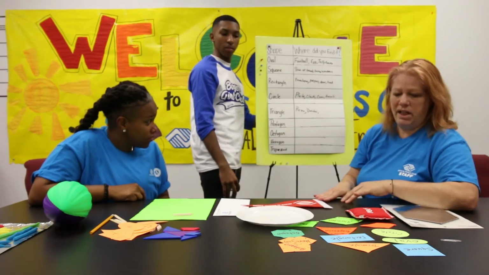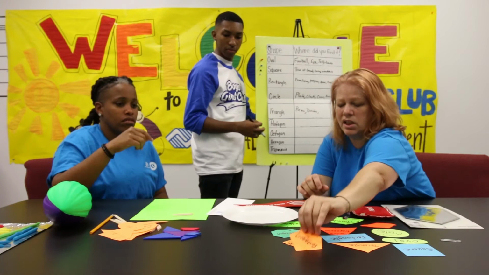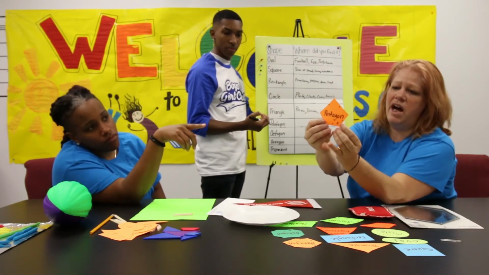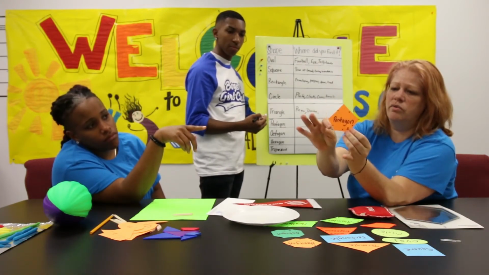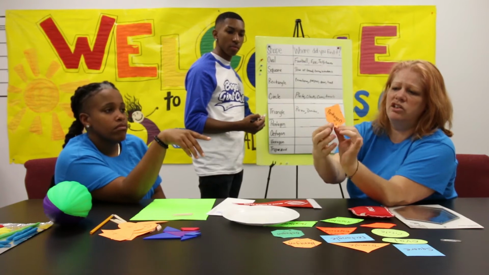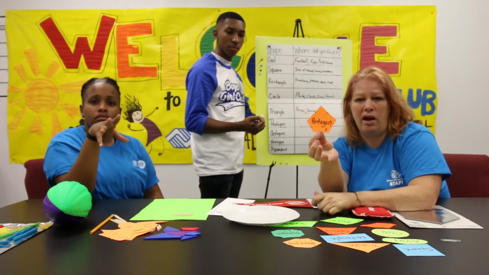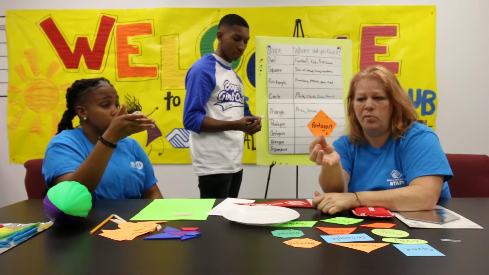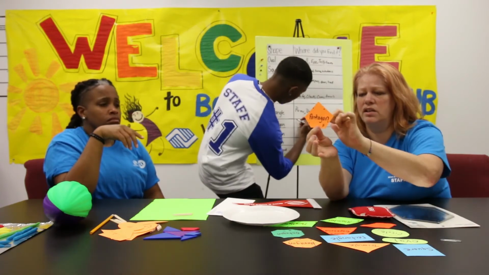Okay. And a pentagon. Remember we talked about the pentagon? The pentagon has 5 sides. 1, 2, 3, 4, 5. When I look at this shape, I think of a birdhouse. A lot of people might have a birdhouse shaped like this.